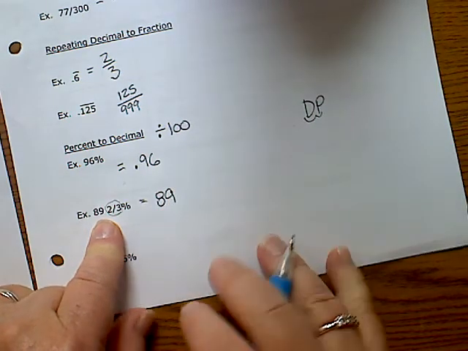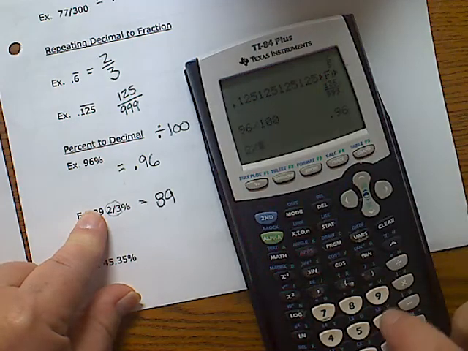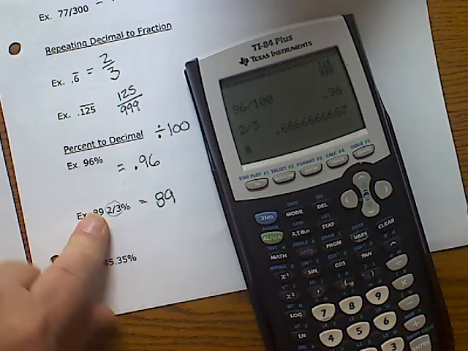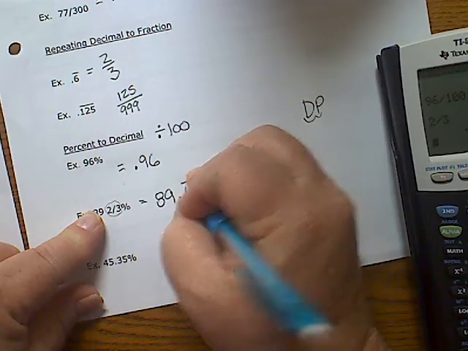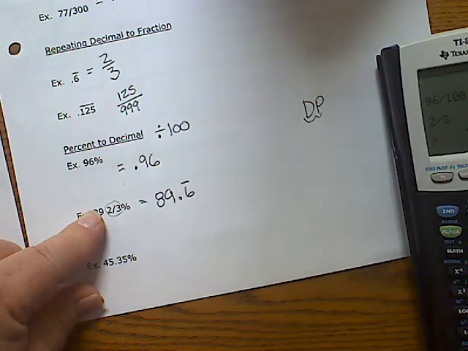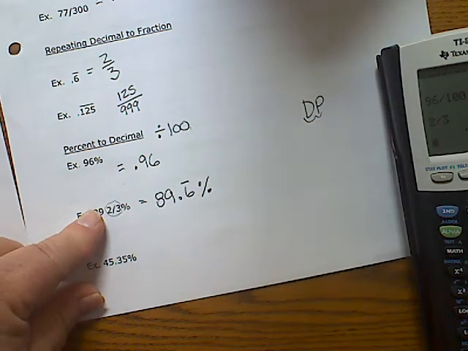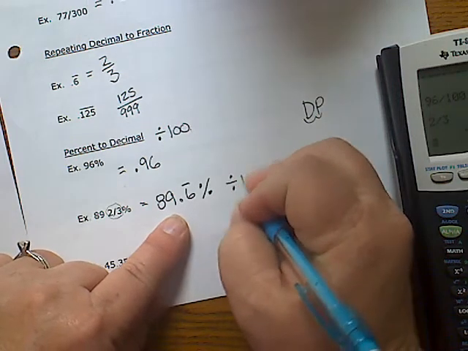That's my whole number. And then I'm going to put in 2 divided by 3 and hit enter. I get a repeater. I get a 6 repeating, so I'm going to put 0.6 repeating. Now, do I have a decimal now? No, I haven't divided by 100. So I have to put my percent sign on there still. It's still a percent.